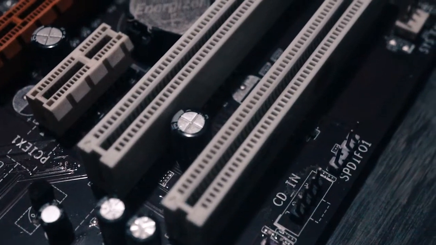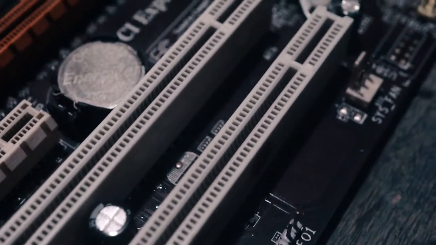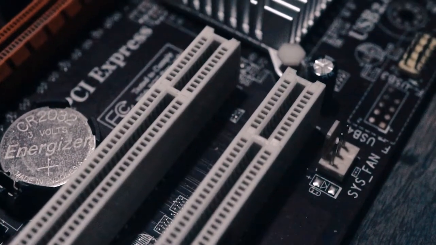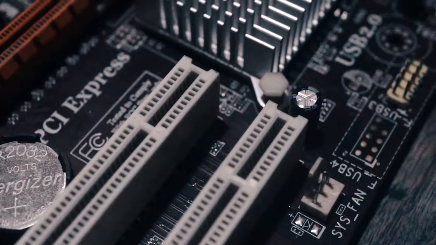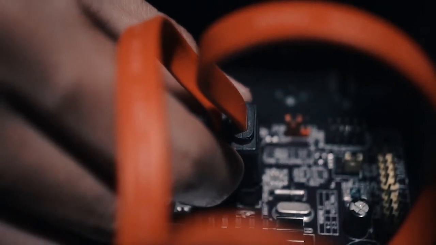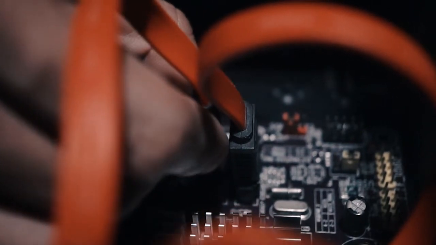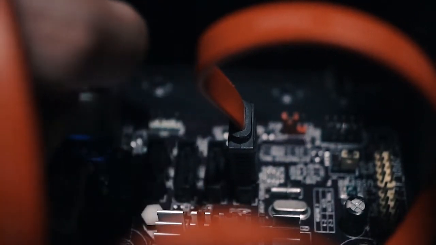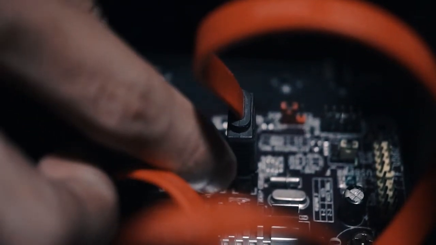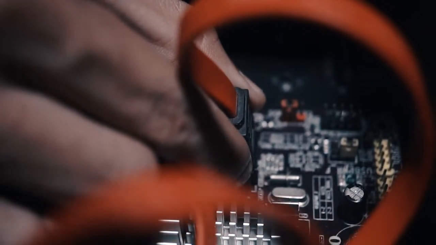PCI stands for Peripheral Component Interconnect. PCI is a hardware bus used for adding internal components to a desktop computer. SATA, abbreviated from Serial Advanced Technology Attachment, is a computer bus interface that connects host bus adapters to mass storage devices such as hard disk drives, optical drives, and solid-state drives.